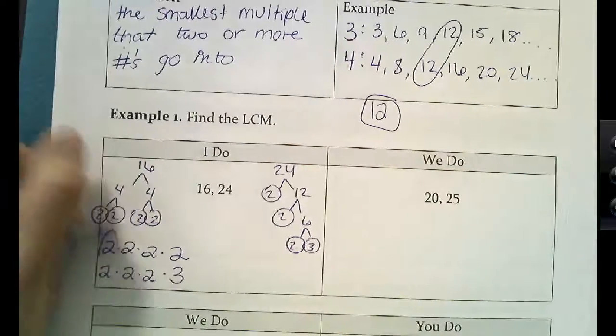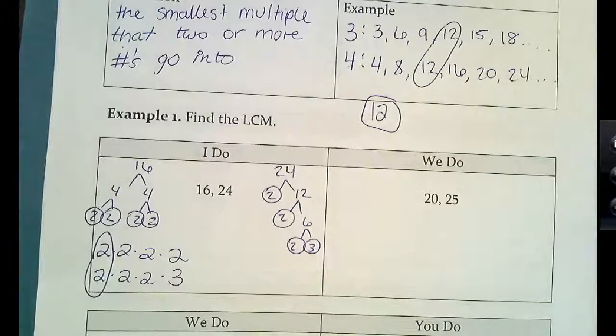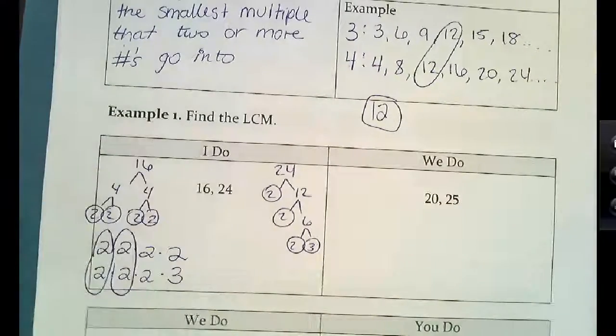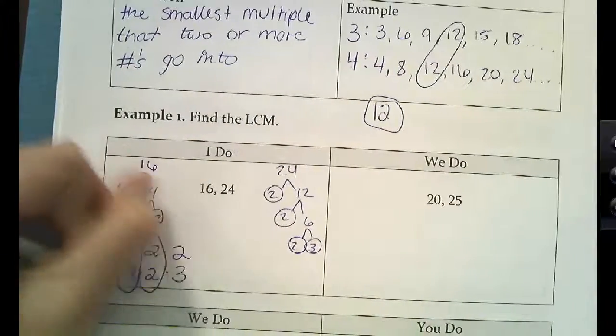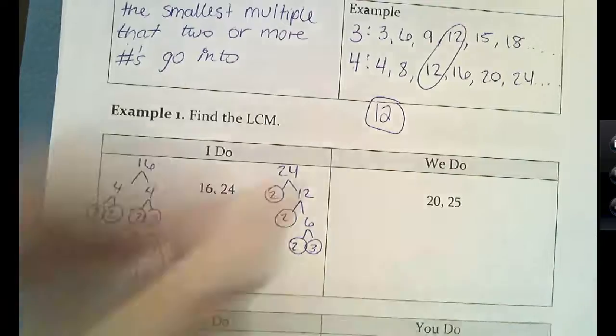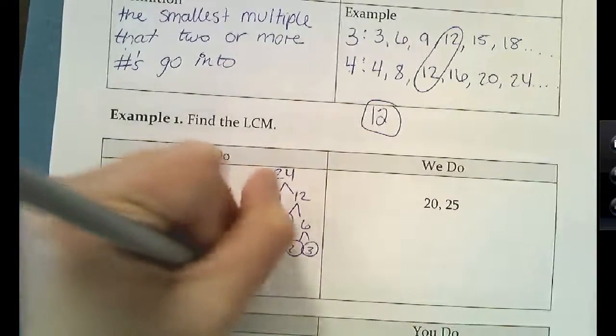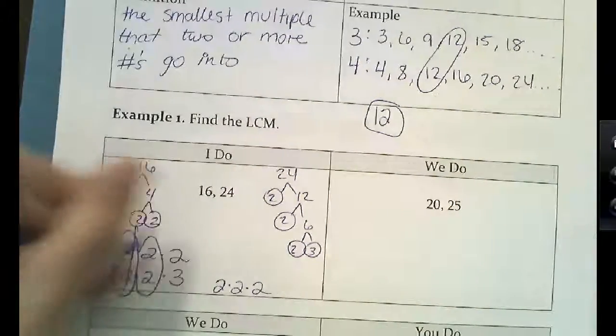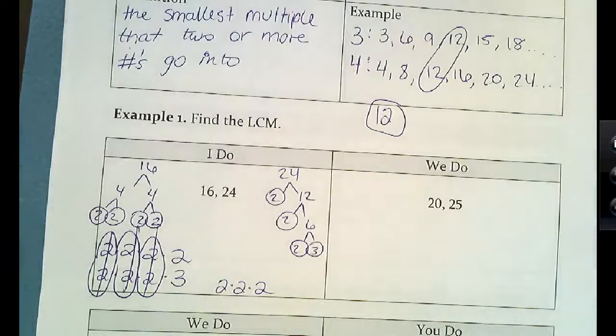So do you see how they have a 2 in common? They have another 2 in common. And they have another 2 in common, right? So did you guys circle 3 2's? So let's go ahead and write 2 times 2 times 2. And then cross those off, because we circled 3 sets of 2's. So we have to multiply 2 times 2 times 2. That is exactly like when we did GCF. Do you guys agree?